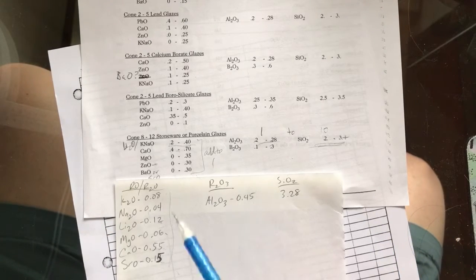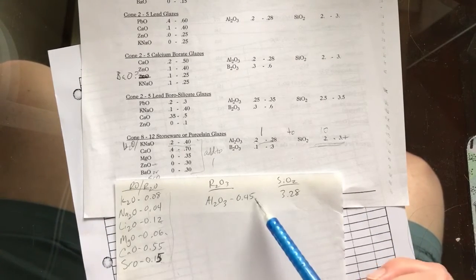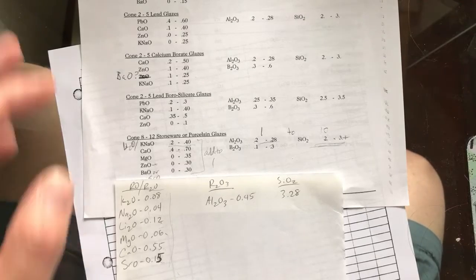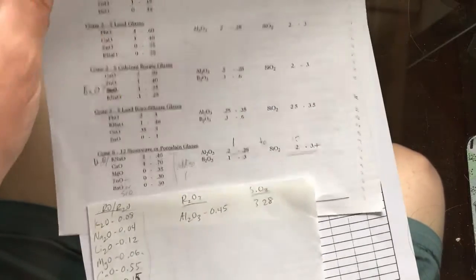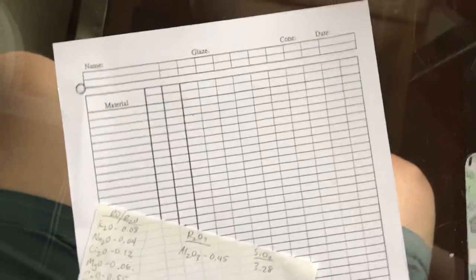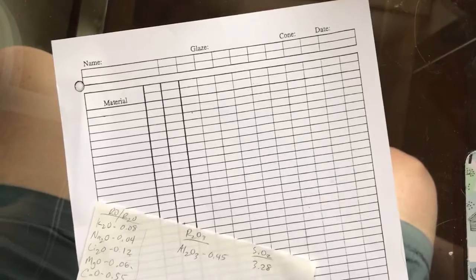Okay, so we have this column adding up to 1. The reason why I picked this glaze is because it is a glaze that I use, and I want to see if I can make it out of thin air, if you will. All right, I'm going to move this out of the way. Hopefully I'm not bothering my camera too much here.